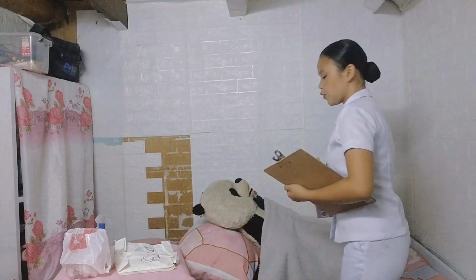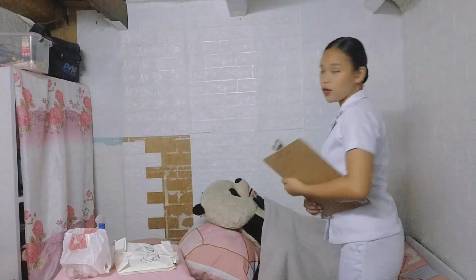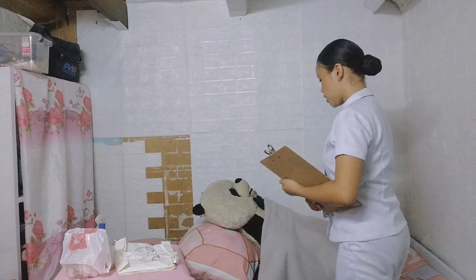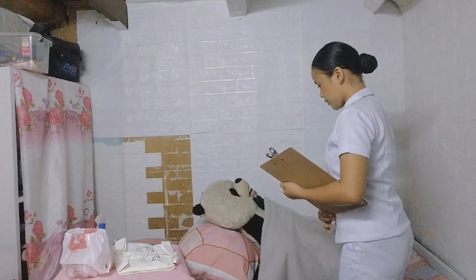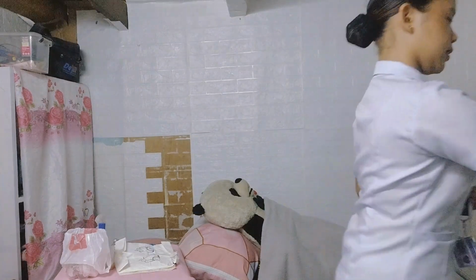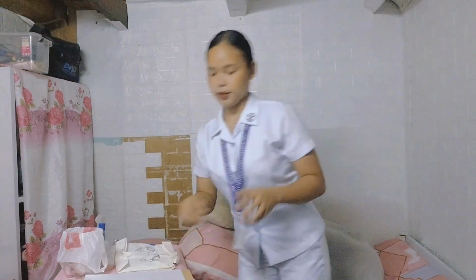Okay. Before we start, sir, is it okay if I close the door so that no one from the outside will disturb us while we're doing the procedure? Okay. And now assist the client into a chosen position, depending on the chosen site. Appropriate positioning can give relaxation to the target muscle.